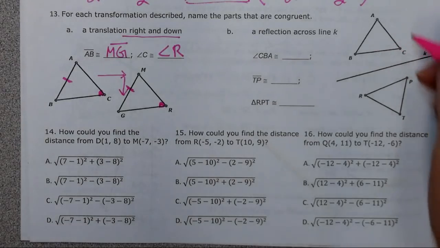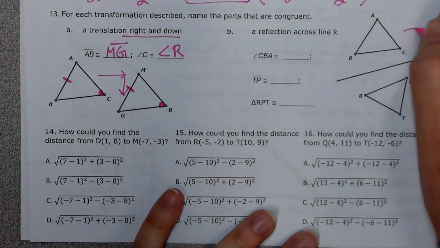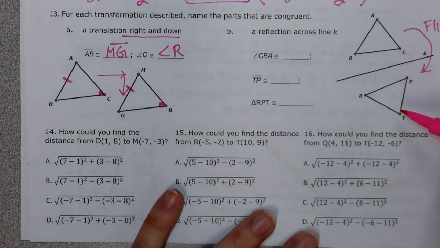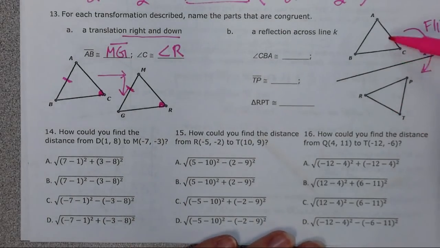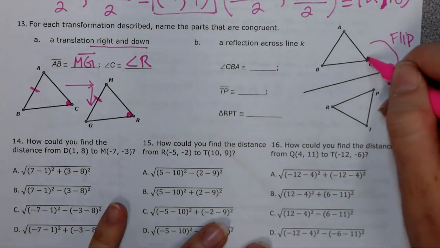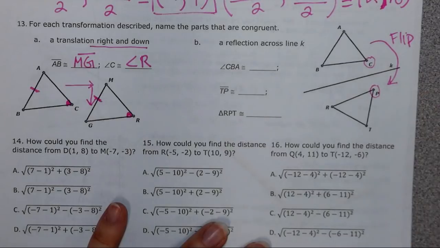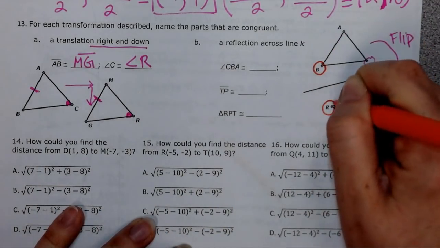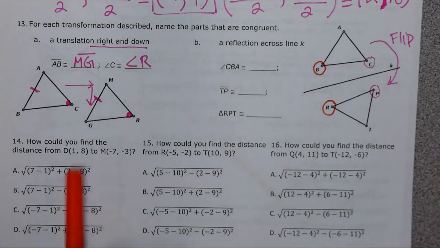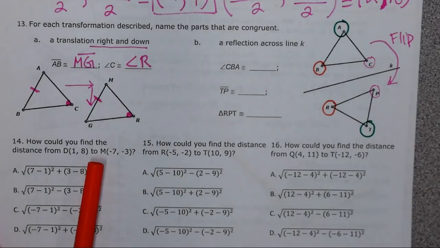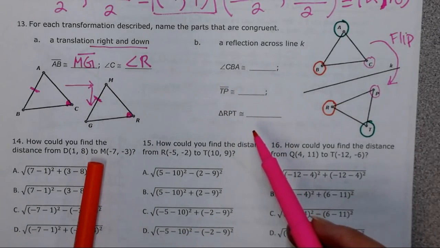Now, if it says a reflection, that means that this flipped over this line. Okay, so it's kind of like a mirror image. So that means that angle C and angle P would go together. Angle B and angle R would go together, and then angle A and angle T would go together. So we're going to use that to help us figure out these congruent parts.